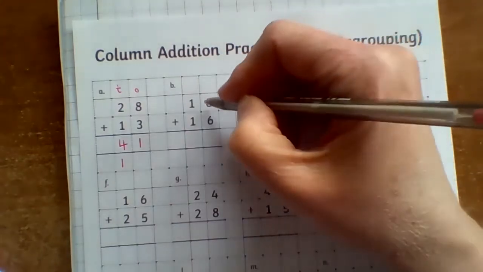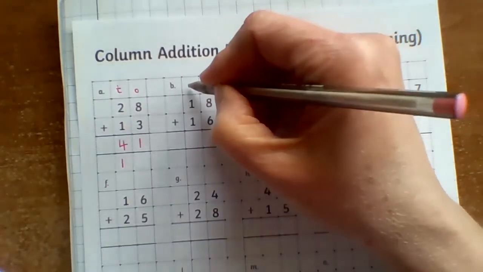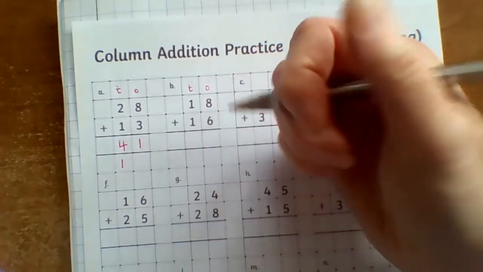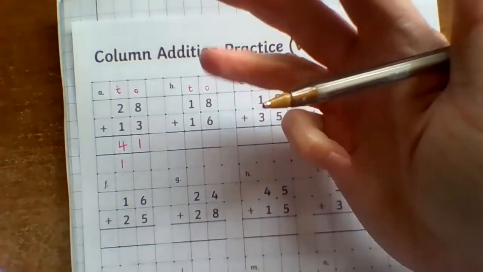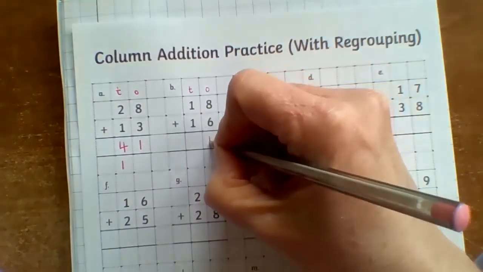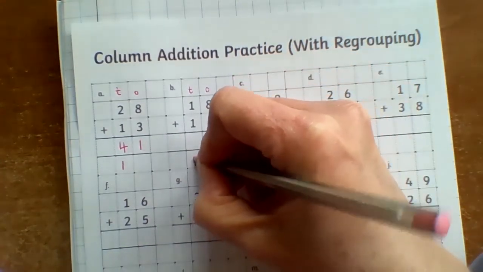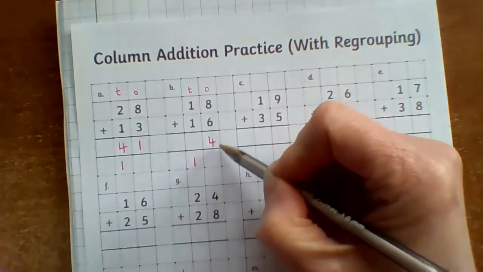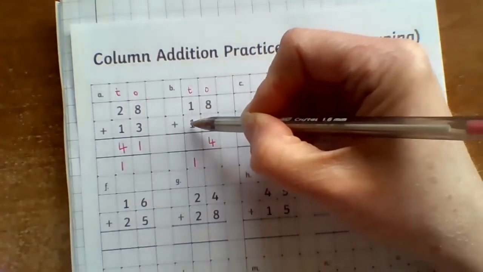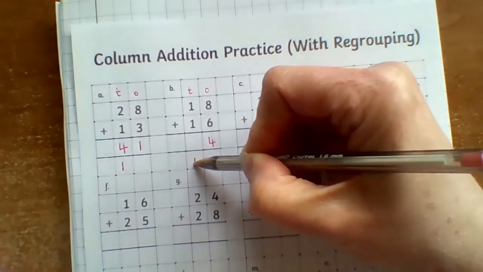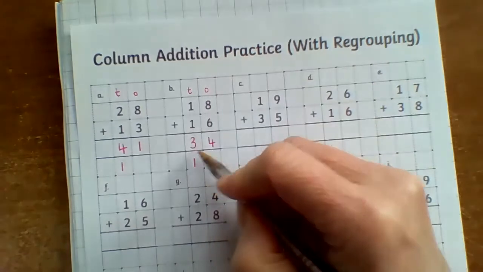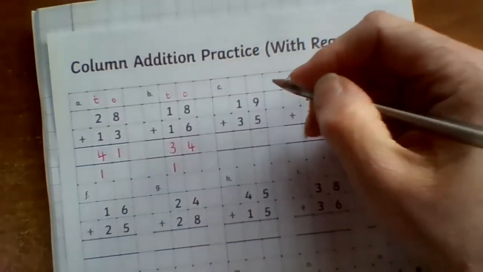If I look at this one, this is my ones column and my tens column. 8 add 6. 8, 9, 10, 11, 12, 13, 14. 14 has 4 in the ones column and 1 in the tens column. You can still see the number 14, just a bit wonky. So I have 1, 1 and 1 in my tens column. 1, 2, 3. 34.